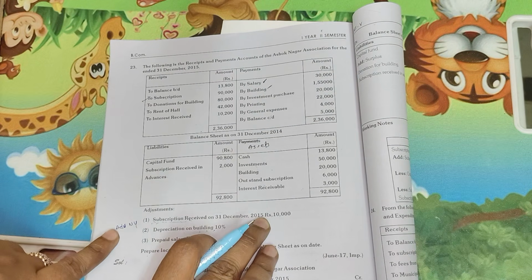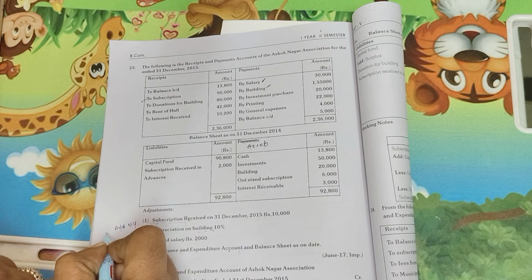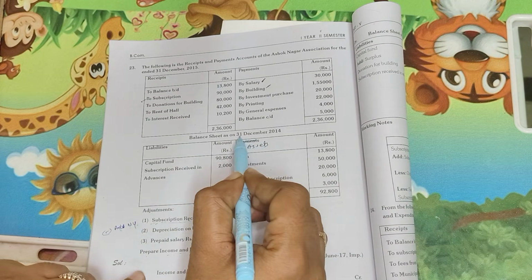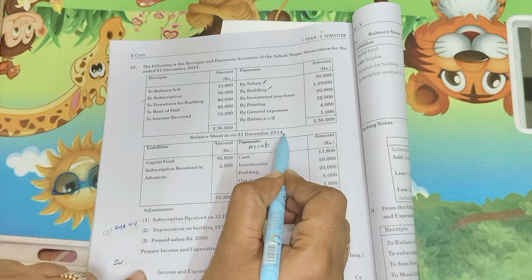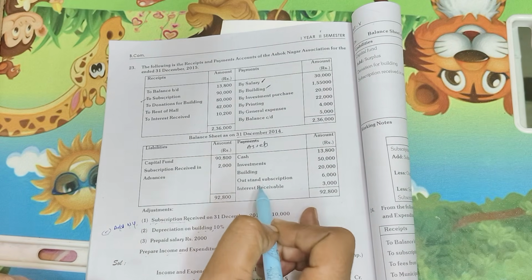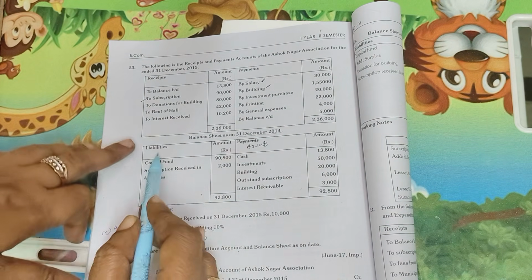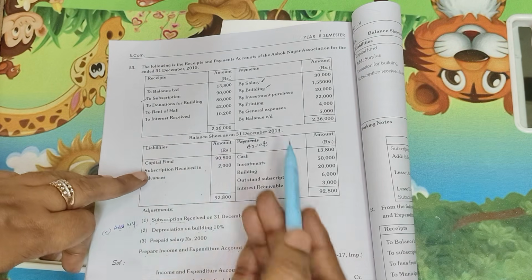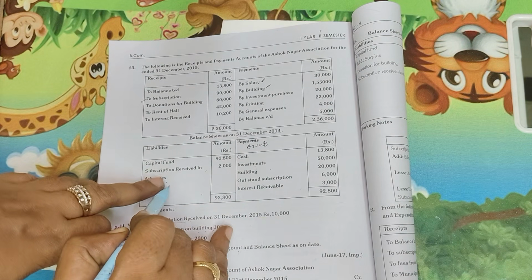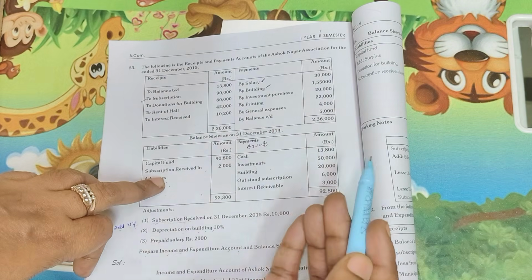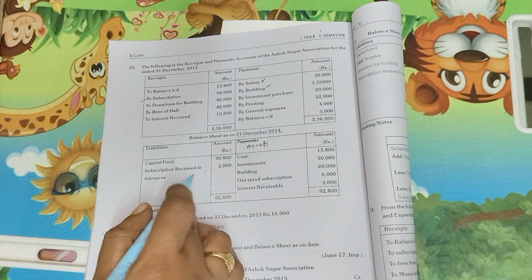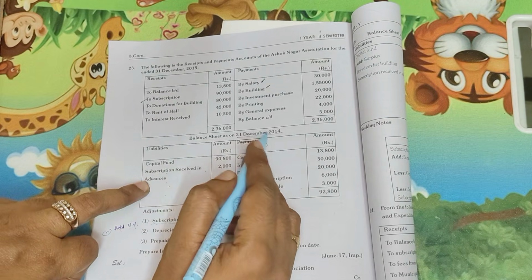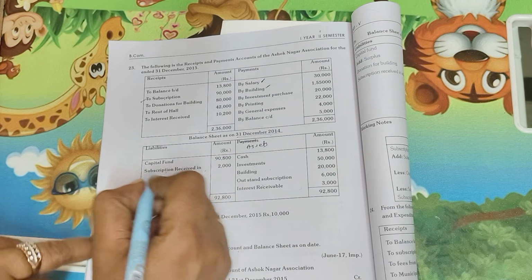Okay, what we should do? Advance for next year, we need to deduct. Next, 31st December 2014, it is the last year balance sheet. Under the last year balance sheet we have, on the liability side, subscription received in advance. So in 2014 we received advance, that means it belongs to 2015. So what is this? Advance subscription for the last year. What we should do? You need to add.